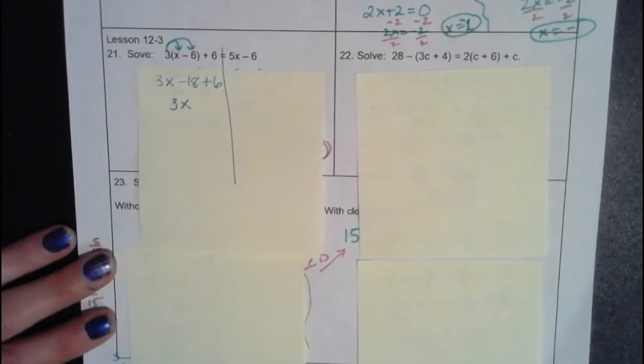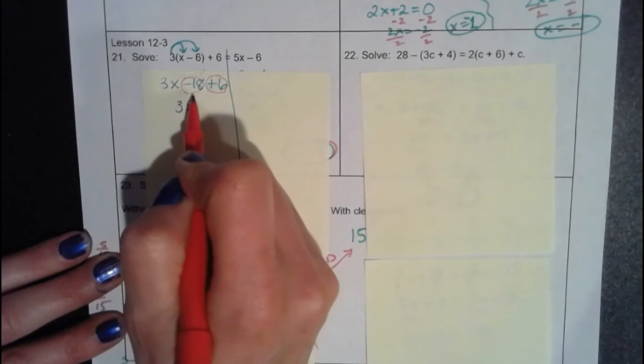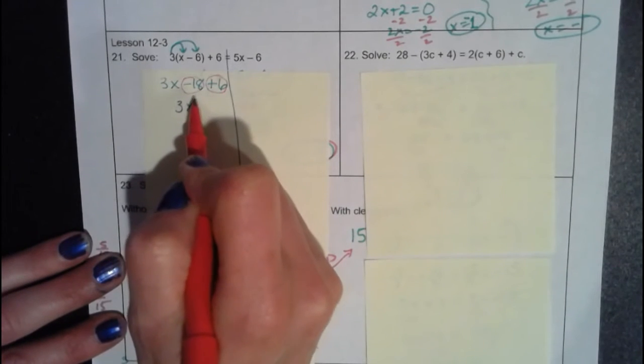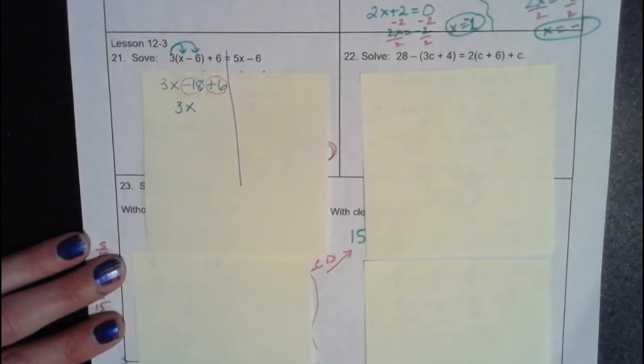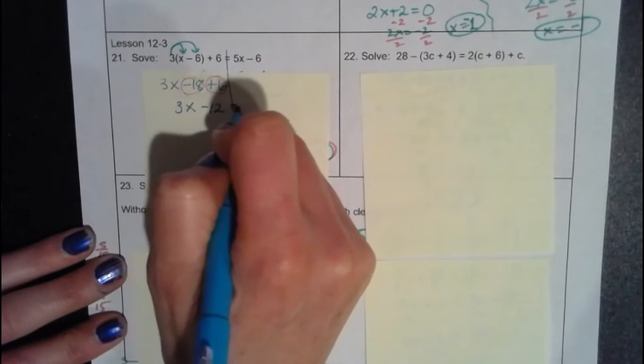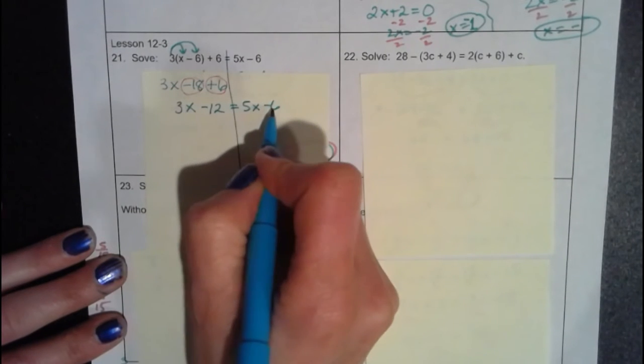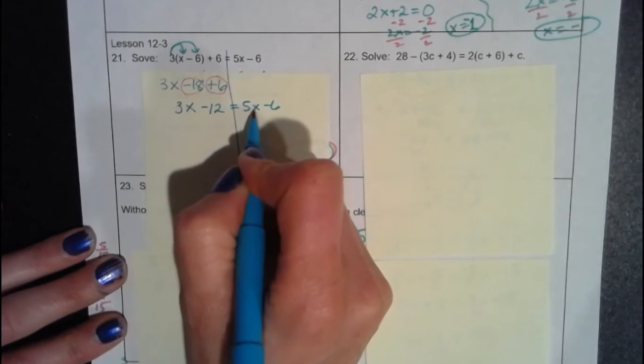And these two are like terms, and don't drop the negative on the 18. The 18's a negative. That's such a common mistake. So this gets us negative 12. Okay. And this side is already fully simplified. We can't do any more because we can't subtract 6 from 5 times an unknown number.